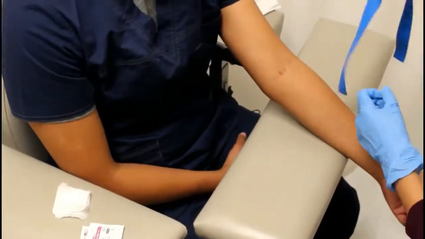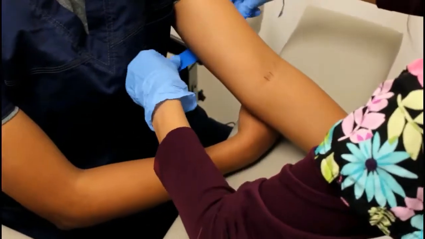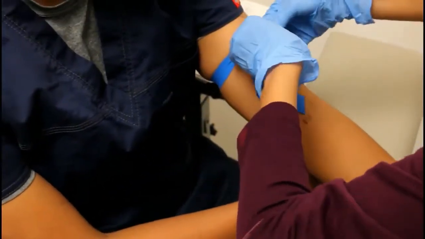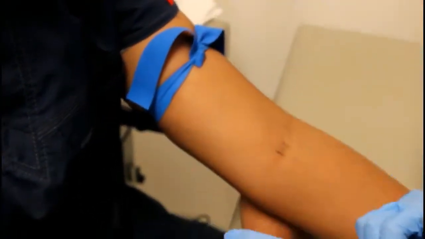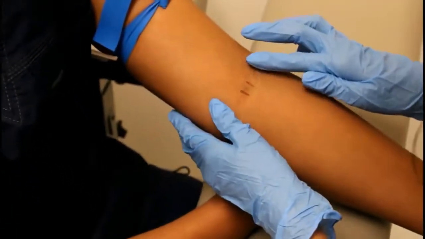Reapply your tourniquet following steps 1 through 5. Palpate if you need to.